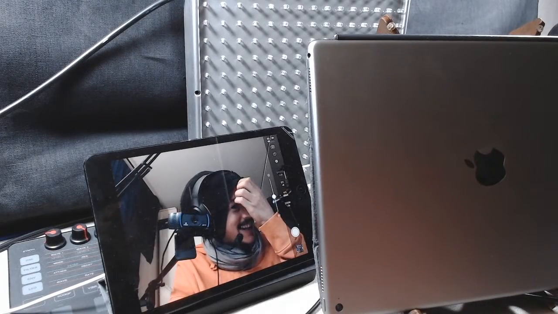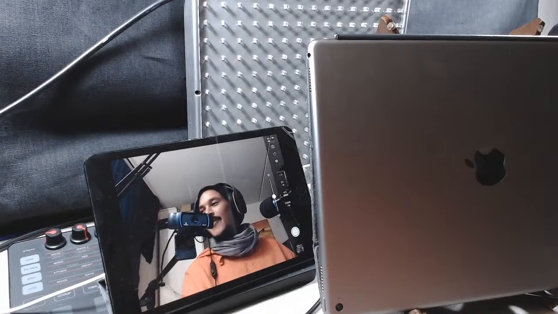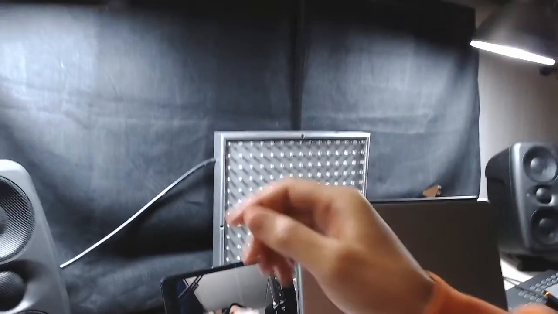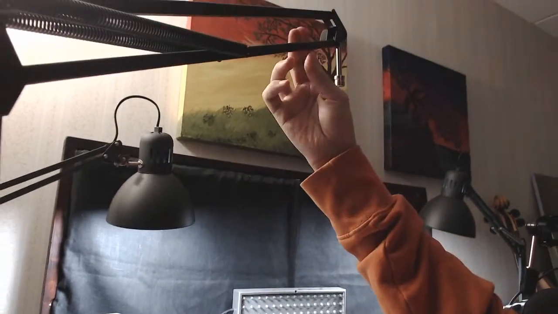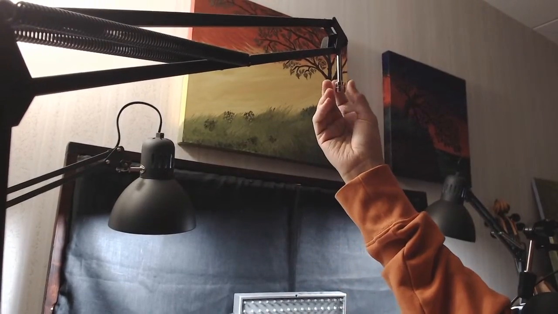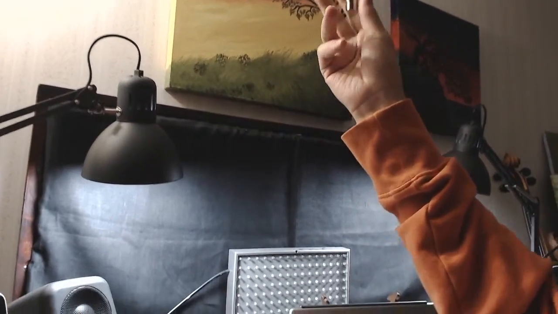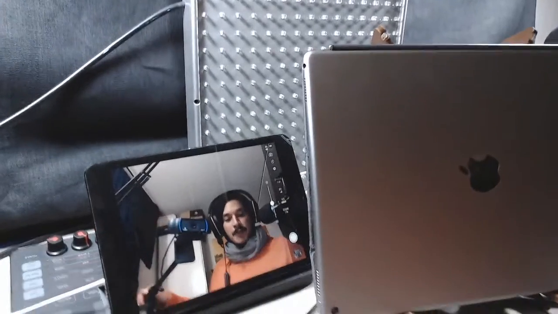Black grayish, black gray color. Yeah. So my lights are nice, and I now have these things here. I'm waiting for a thing to put my webcam in, and then my setup is pretty much done.